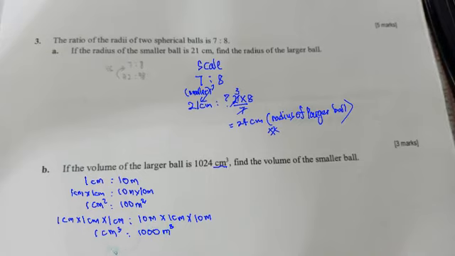Let's interpret this result. On the model, a volume of 1 cm cube represents 1000 meter cube in terms of volume for the actual object.